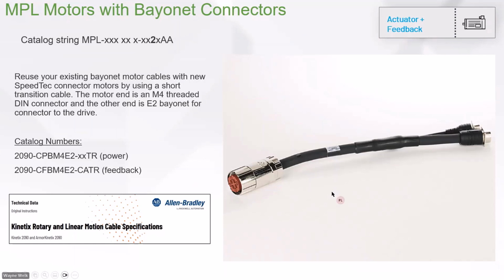All right, another topic. I still see plenty of older motor cables out there that were originally selected for use with MPL motors, having the older bayonet style connectors. Those are designated with a 2 in the part number, as shown up here at the top of the screen. Motors having those connectors have been discontinued for some time now, but I do want y'all to be aware that when those discontinued MPL motors are replaced with modern MPL motors with SpeedTec connectors, you do not necessarily have to run new motor cables.